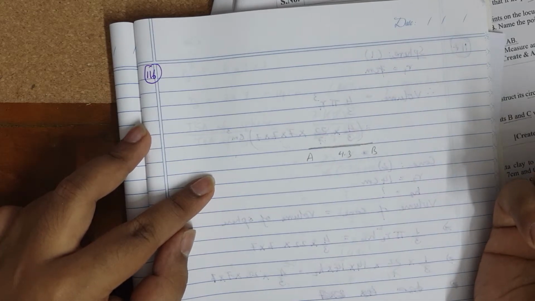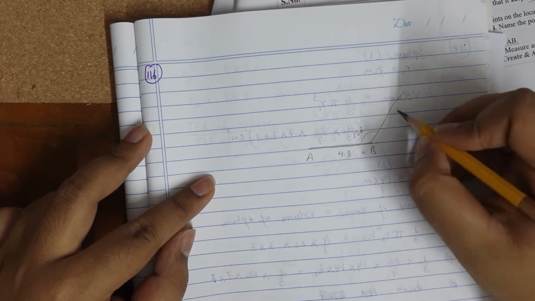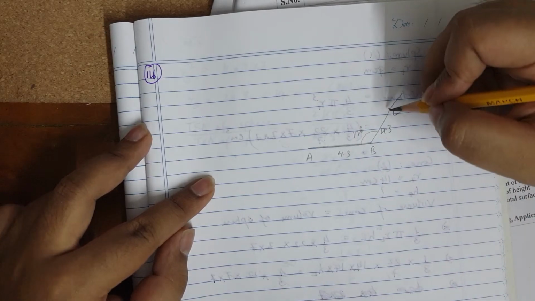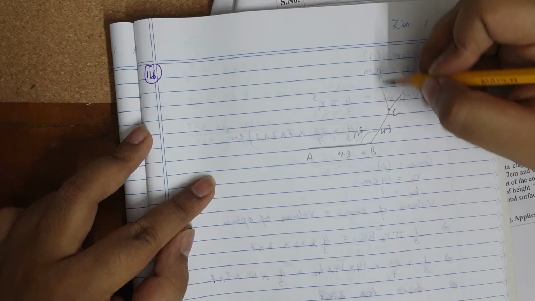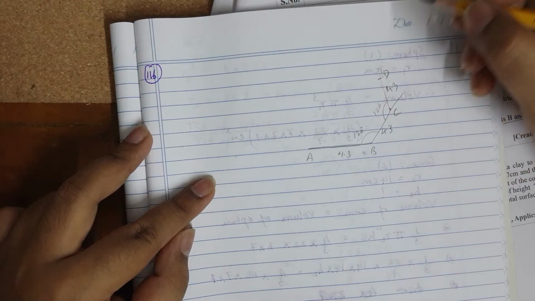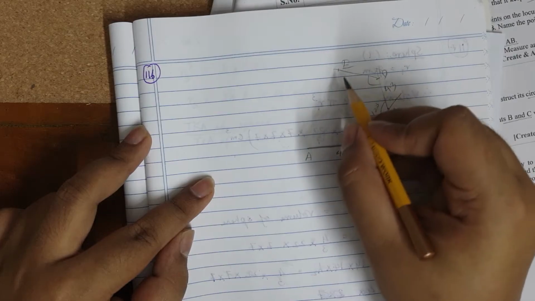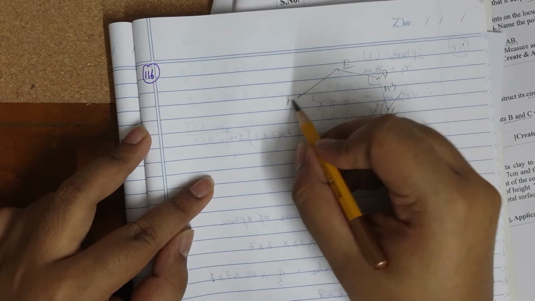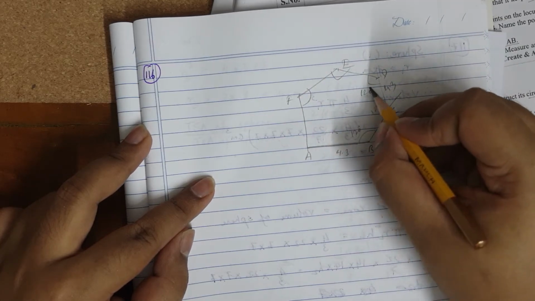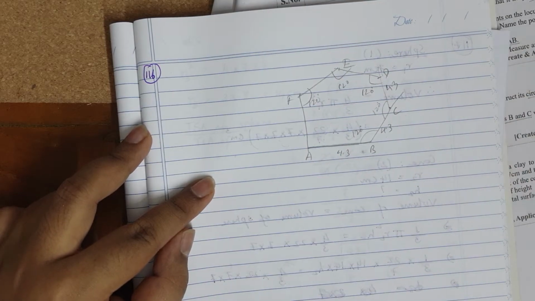Then you would need to use your compass to draw a 120 degree angle and then cut off 4.3, and that will be point C. Then again at point C, construct 120 degree with compass, cut off 4.3 length, get point D, and then again keep doing the same thing, get point E, and then point F, and then finally join FA. So you would need to construct a 120 degree angle 5 times to get your regular hexagon.